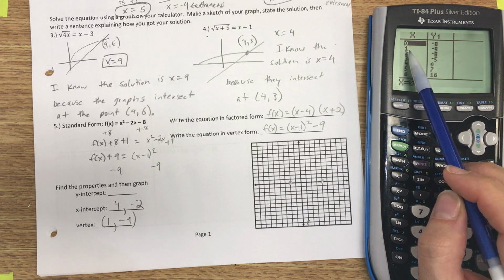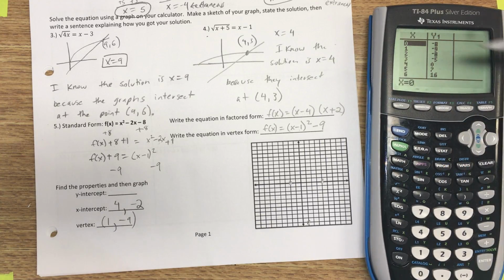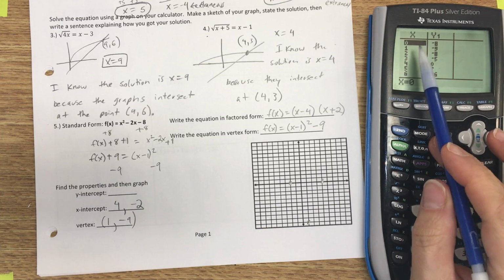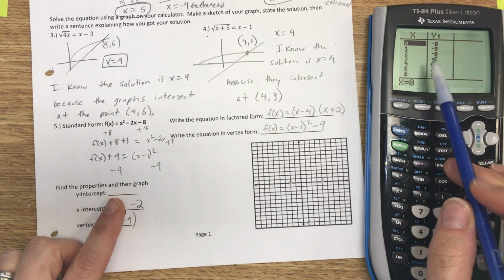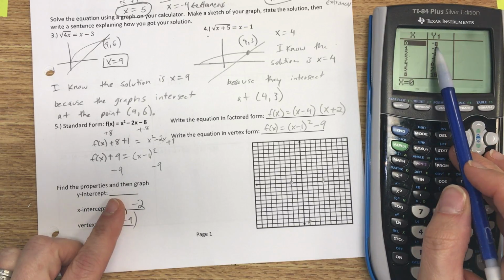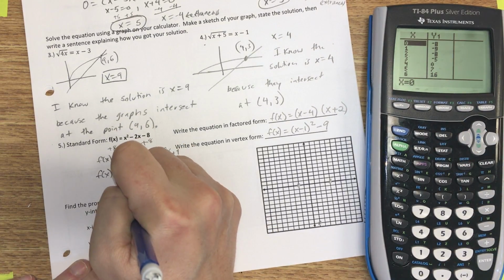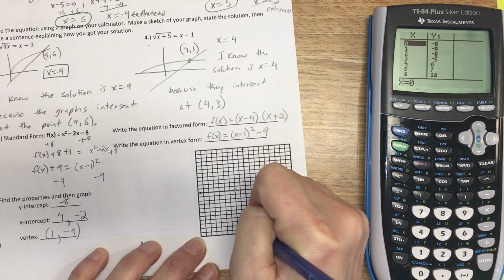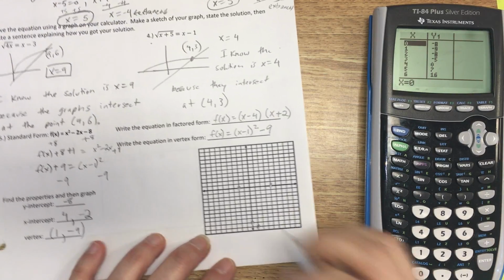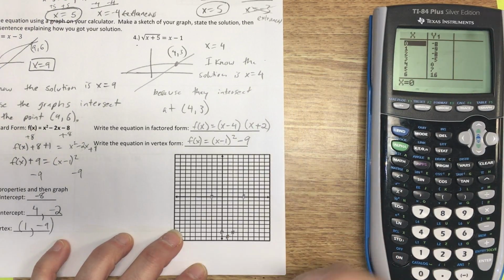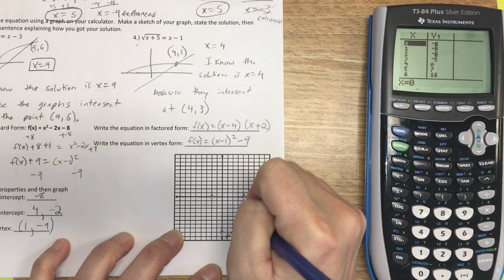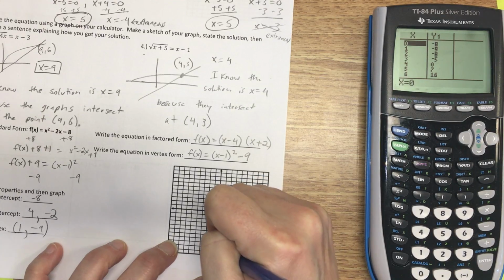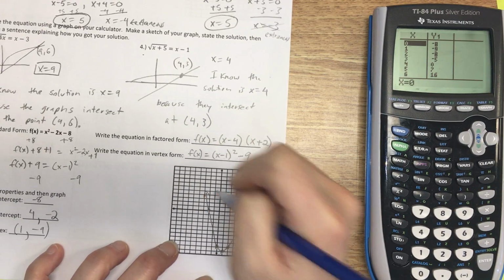I can see my vertex because I can see the symmetry of the graph, 1, -9. I see it's symmetrical. The numbers are the same on both sides. And while I'm in my table, I also can get the y-intercept that I'm asked for, because when x is 0, the y value is -8. So I'll add that in. And I'm just going to add one more point to -8. And I can get a really nice parabola.